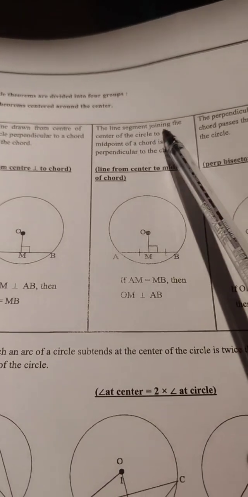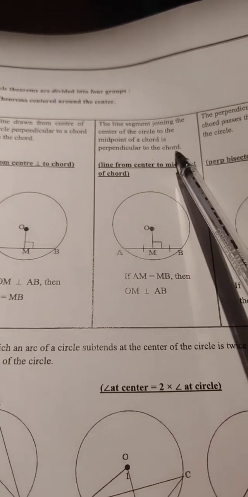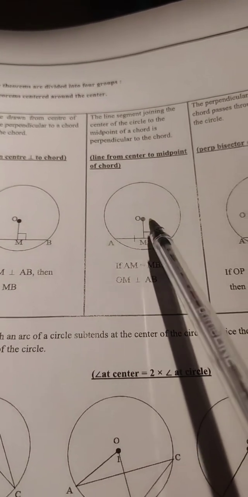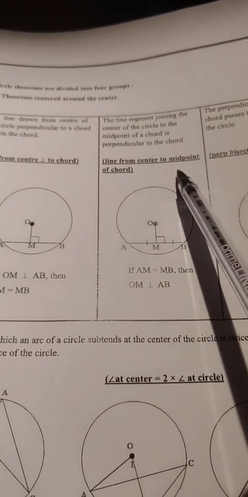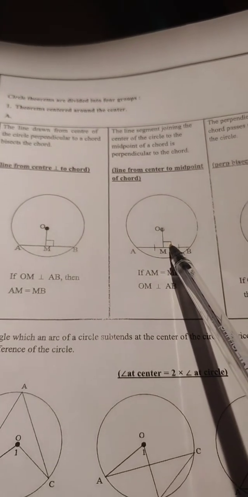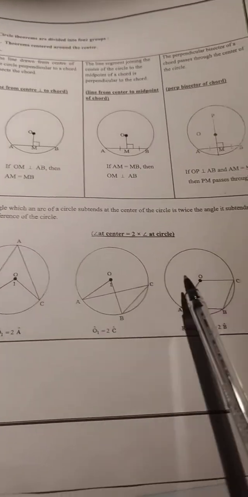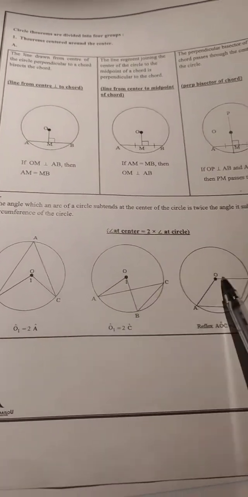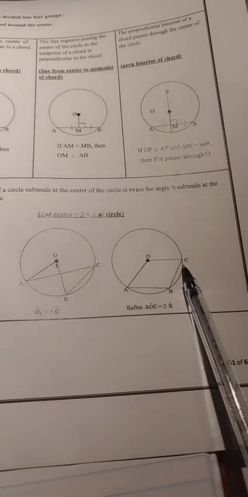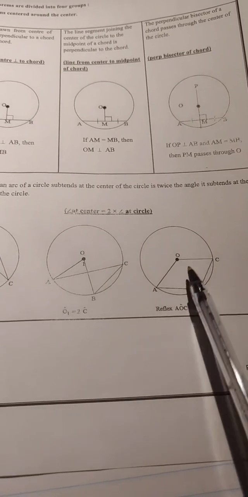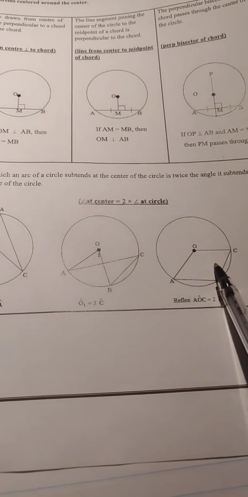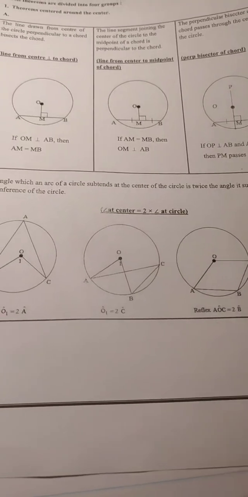There's this one: line segment joining the center of the circle to the midpoint of the chord is perpendicular to the chord. So we have that circle, right? Line to the midpoint. Then we have our three diagrams: Arrowhead, Mr. Bowtie, Mr. Diamond. And we all know that arc AC, that angle is the one at the center, and this one is the one at the circumference subtended by arc AC.